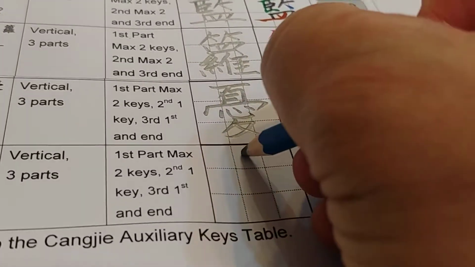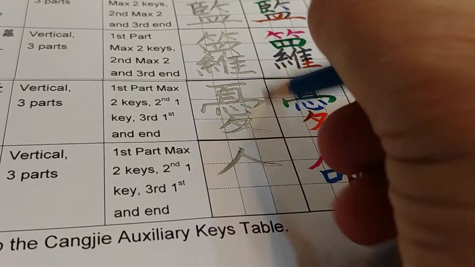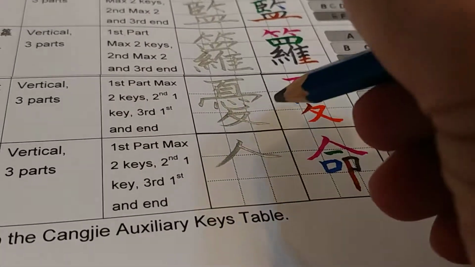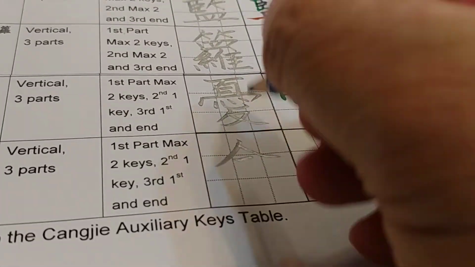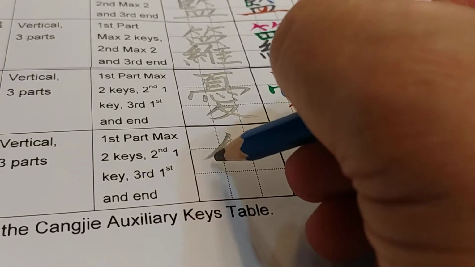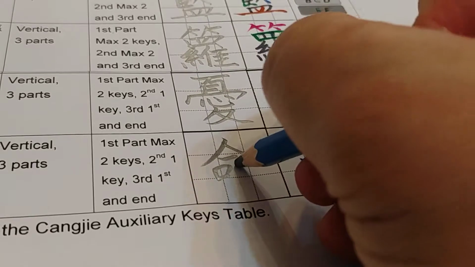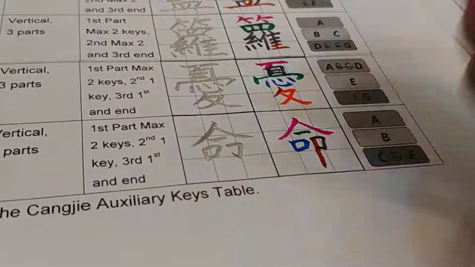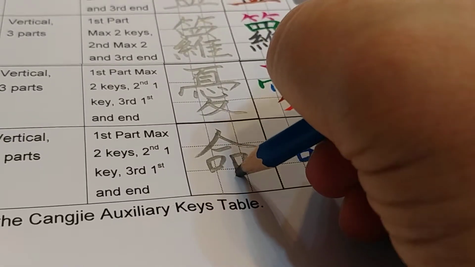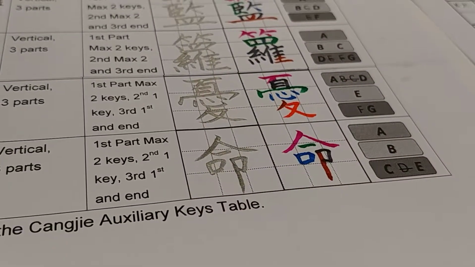Okay, this is the last word. O, M, and then we take the last two keys. R, this is not counted because the lower part has three keys. We take two only. This is L, like this.